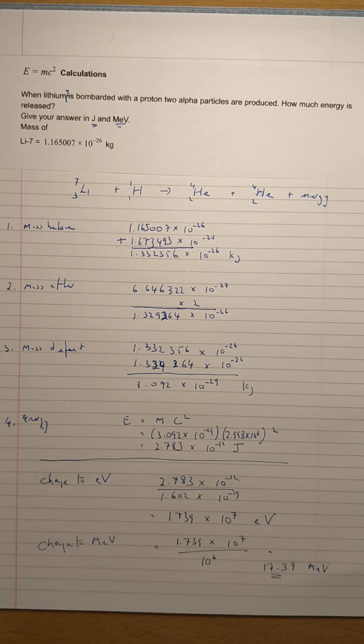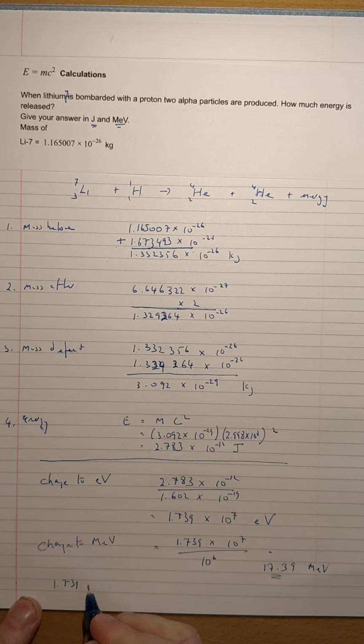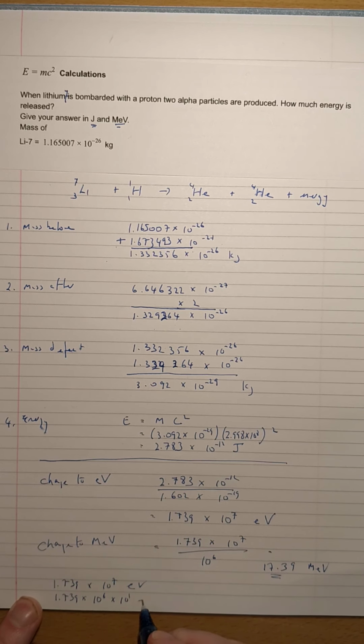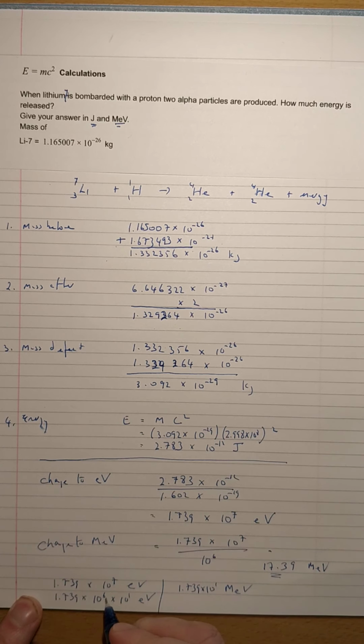Alternatively, what some people do, and what I actually do myself, is you could write it as electron volts, and then you just rewrite your scientific notation as a 10 to the power 6 and a 10 to the power 1 electron volts. You know the 10 to the power 6 is mega. So instead of the 10 to the power 6, you're putting in your mega, and then obviously that becomes 17.39 mega electron volts. I actually prefer that method, but most people use the other method.